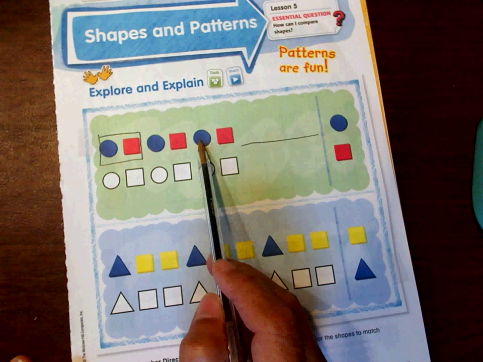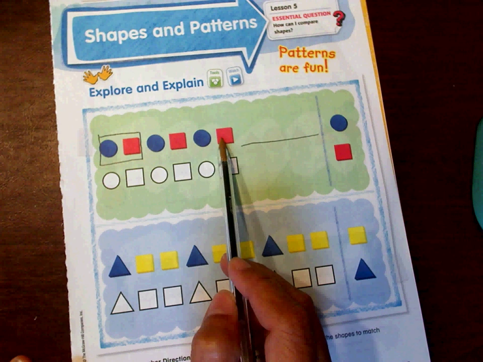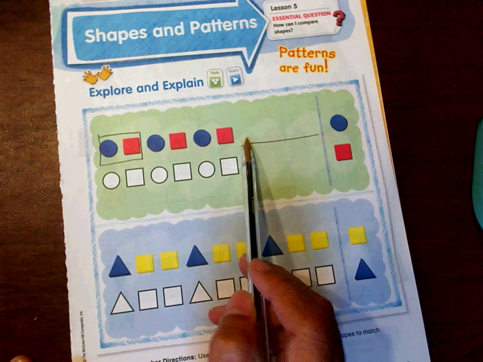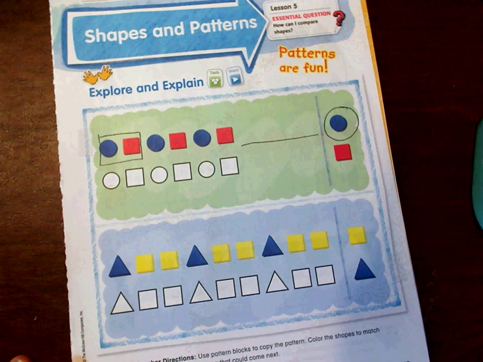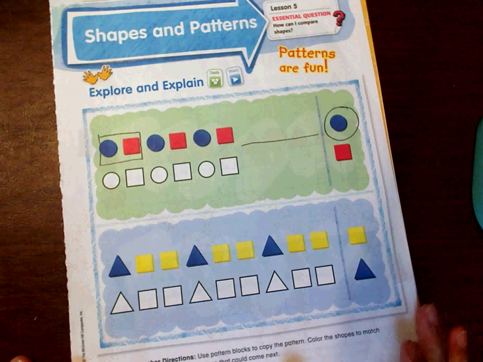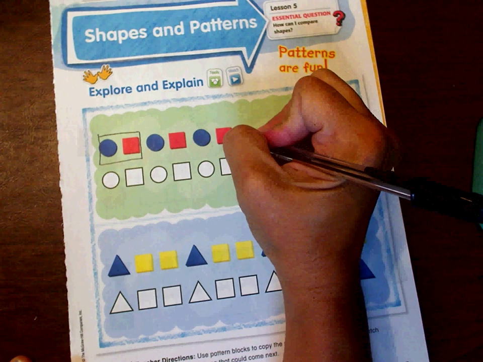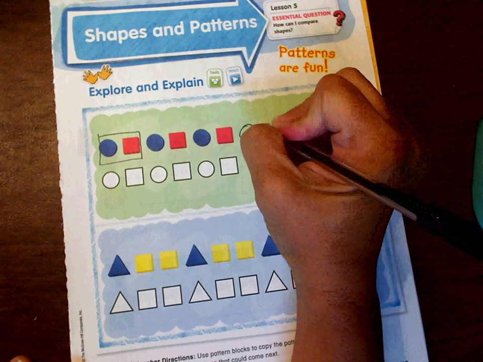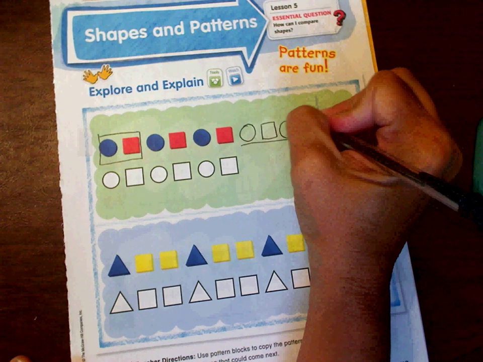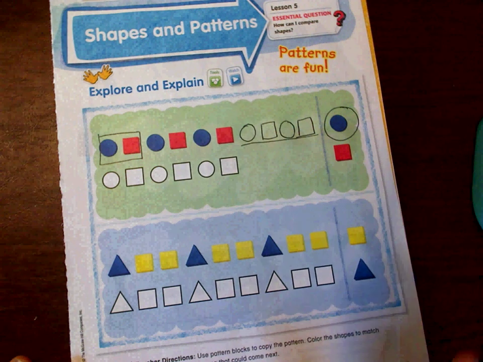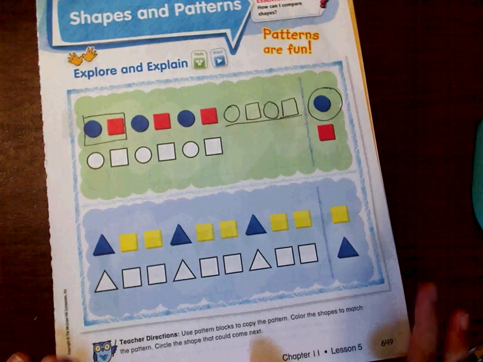What would come next? Blue circle. I want you to circle the blue circle. So that would be the next shape. And then if you went on and on, it would be blue circle, red square, forever and ever. Good job.